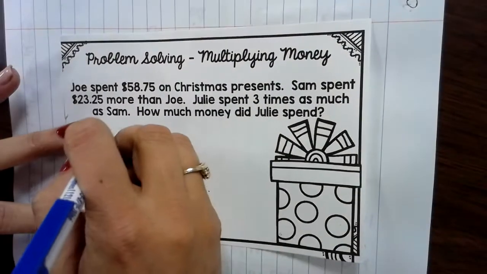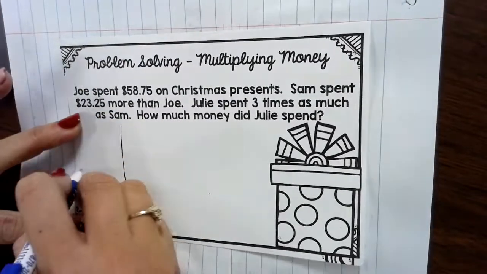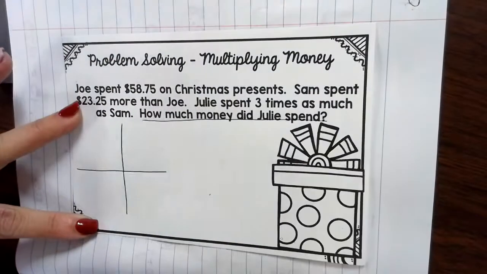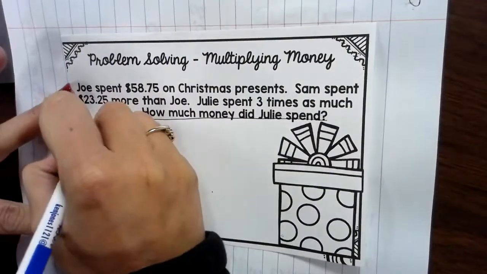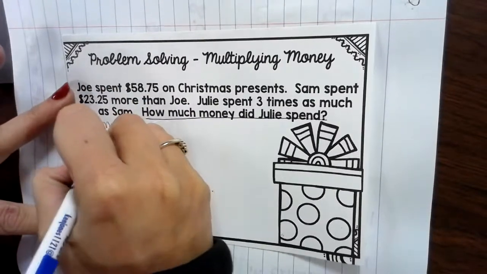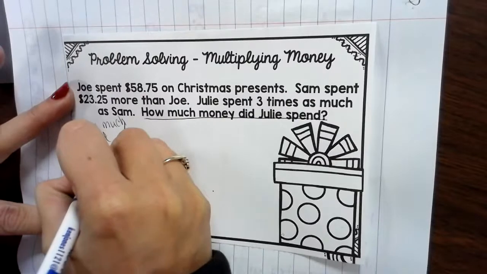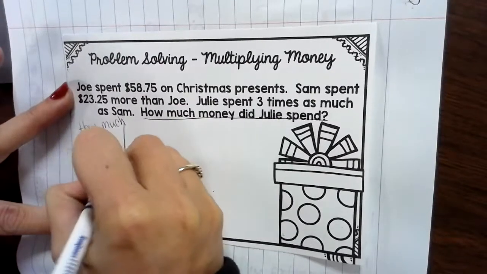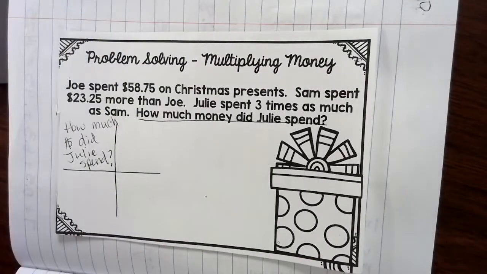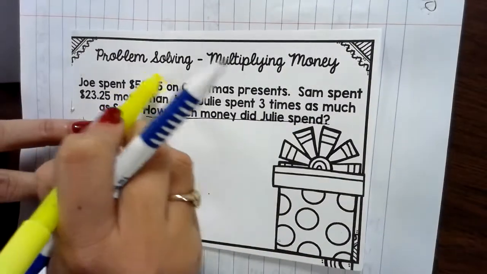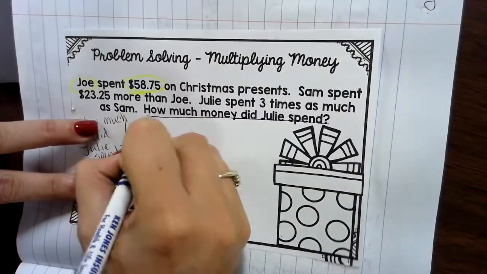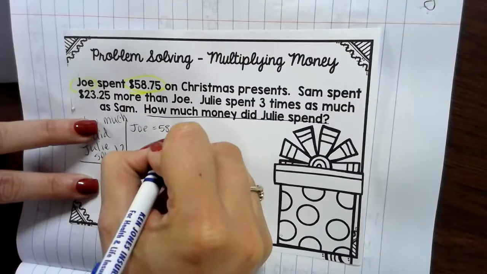So if I'm going to rip this problem, my question is right here. How much money did Julie spend? Okay, what is the important information? Well, important information, I'm going to circle it. Joe spent $58.75. So I'm going to write Joe equals $58.75.